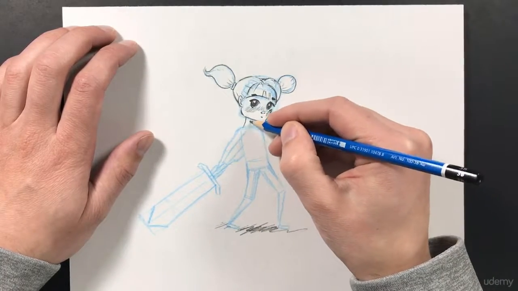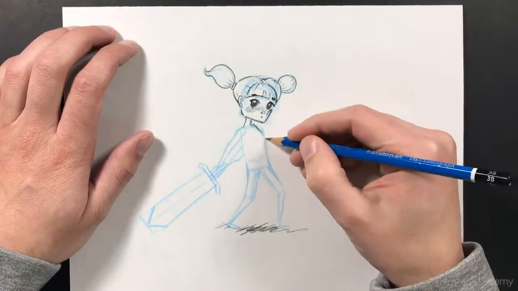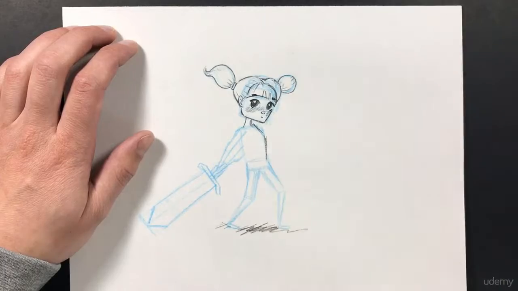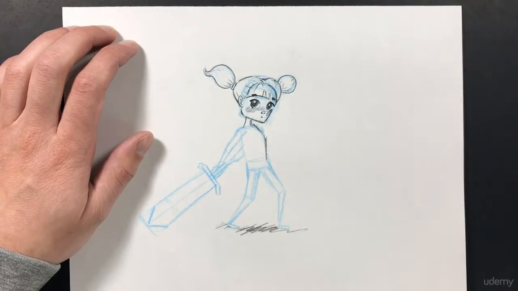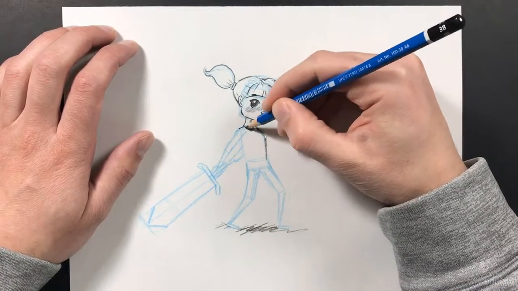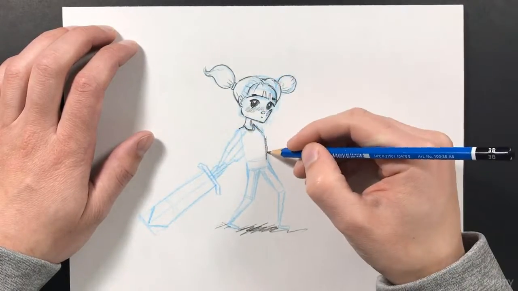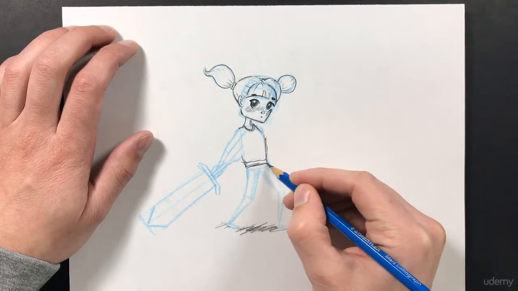And then I'm going to go ahead and add in her neck. And then I'll go ahead and add in her body. And I'm trying to think of what type of costume I want her to be wearing. I think she's going to be wearing a big sweatshirt. So I'm going to go ahead and add that in. So there's her neckline. And then there's the bottom of her sweatshirt. There's the band on her sweatshirt.